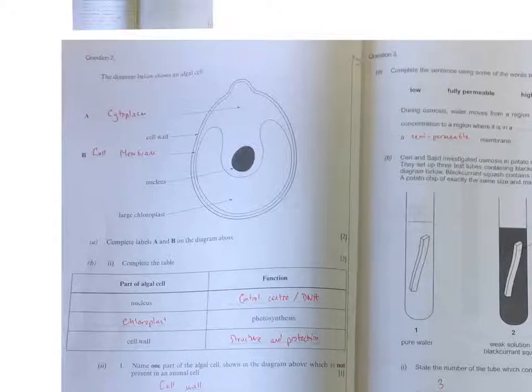And then last question, a bit of a tough question actually for a foundation paper. Name one part of the algal cell shown in the diagram above which is not present in a bacterial cell, and the answer is the nucleus. The reason for that is that in our form of cells, our DNA is all bound up into chromosomes in our nucleus. In a bacterial cell, it's left floating as strands of DNA. So that's the reason why they do not have a nucleus.